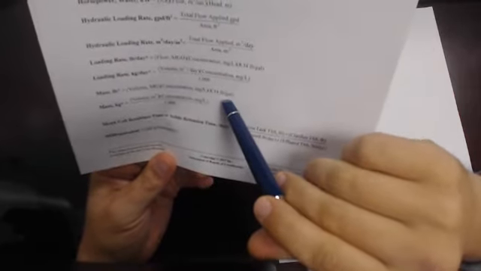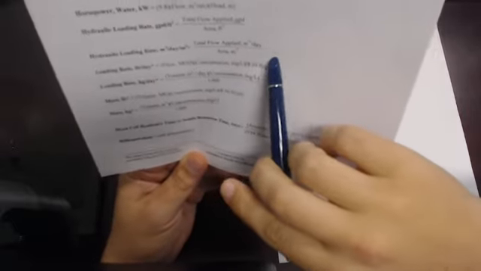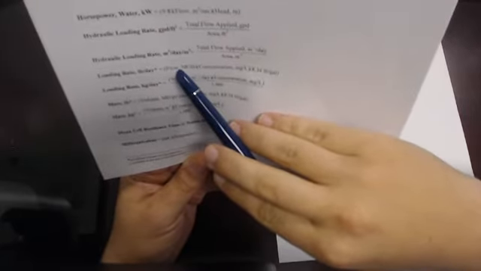If you're dealing with flow like million gallons per day, you will be using this loading rate formula. If you have an older form of this sheet, it'll likely call this loading rate formula mass flux. That's what it used to be called, but it's essentially the exact same formula. The loading rate uses flow or million gallons per day, while mass uses volume in million gallons.